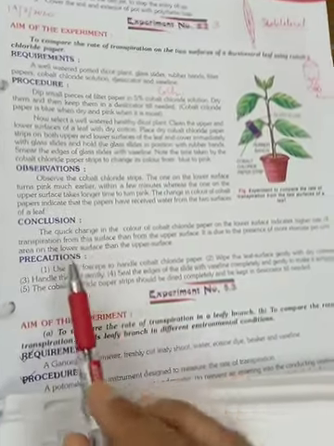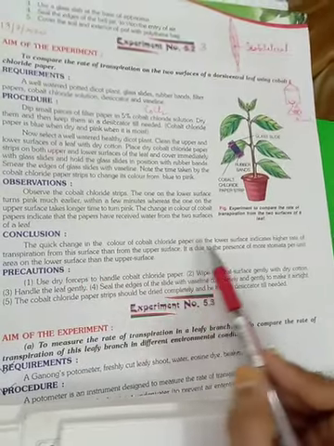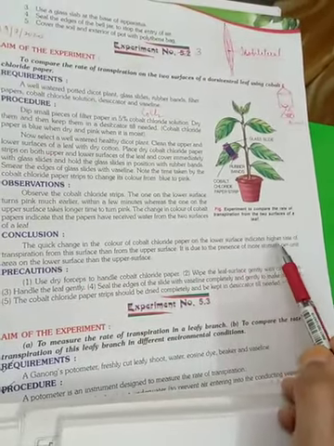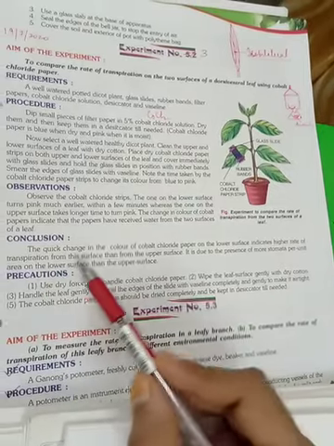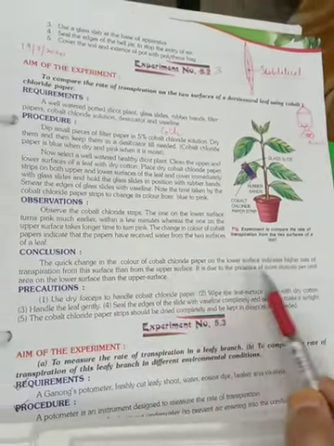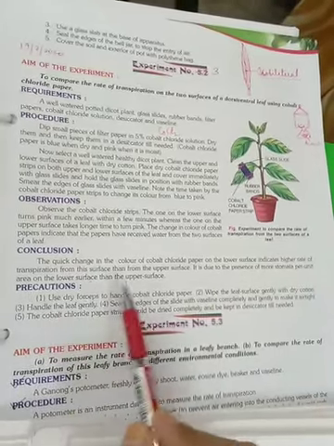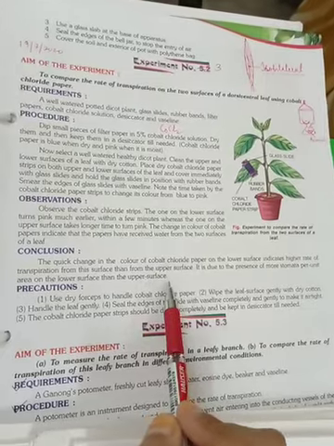Conclusion. The quick change in the color of cobalt chloride paper on the lower surface indicates a higher rate of transpiration from this surface than from the upper surface. It is due to the presence of more stomata per unit area on the lower surface than the upper surface.